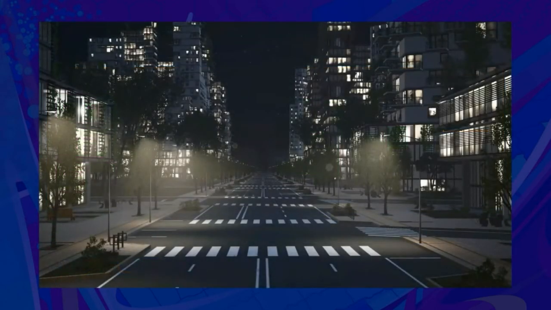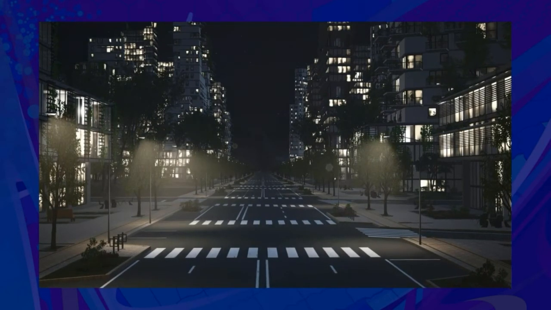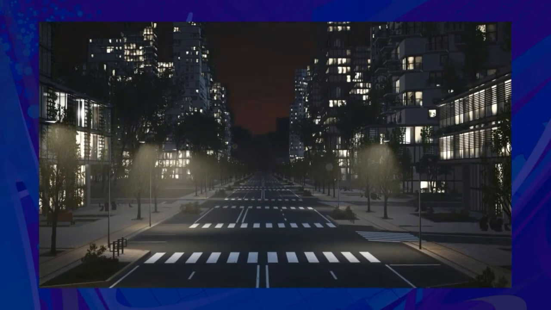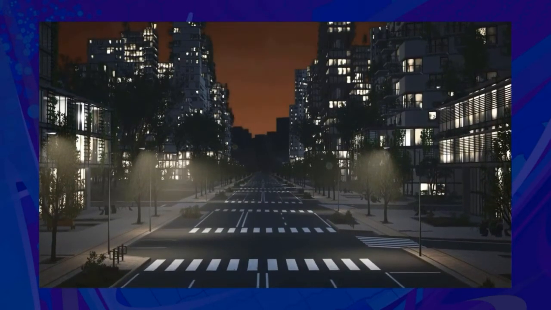So here you see a few examples. This is a scene in Unreal Engine with a 24-hour cycle in a city.